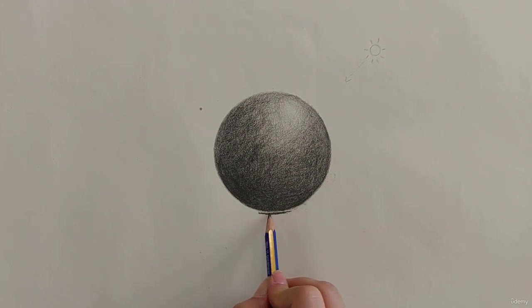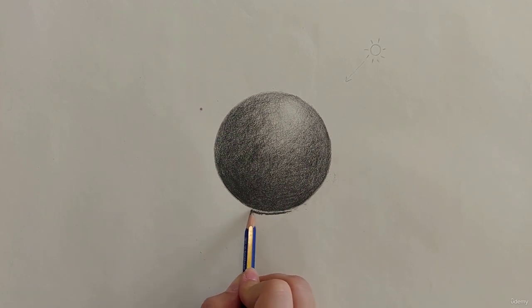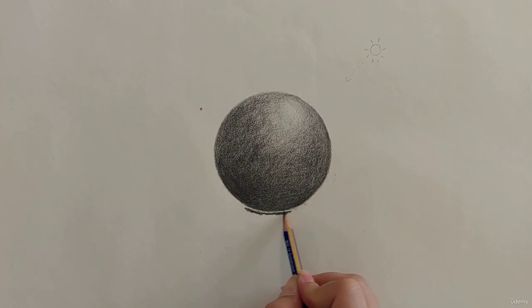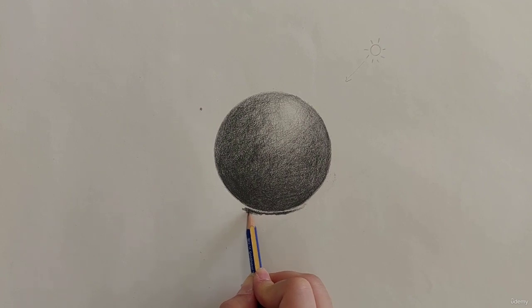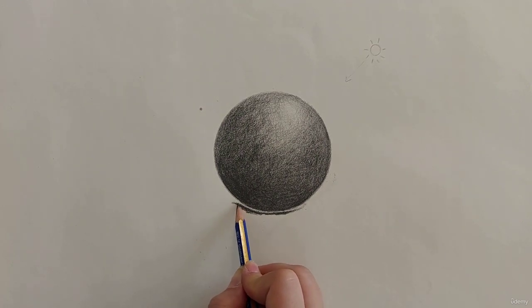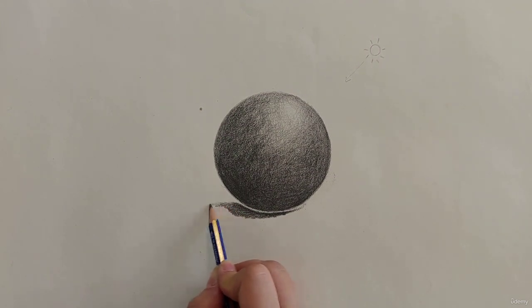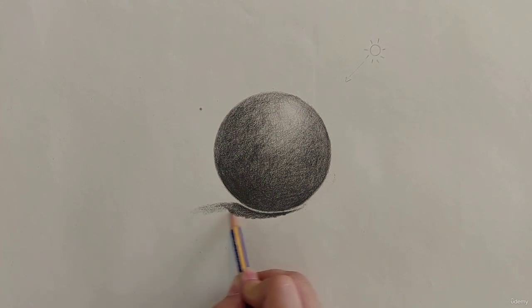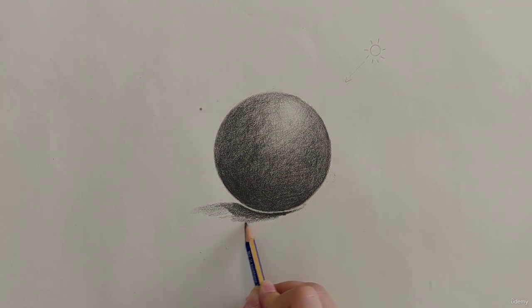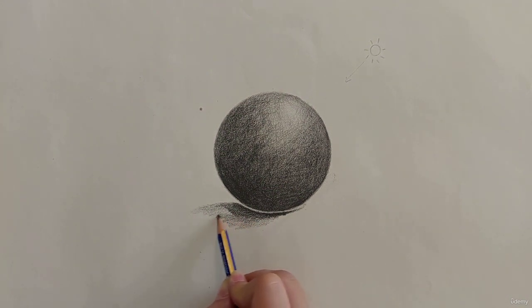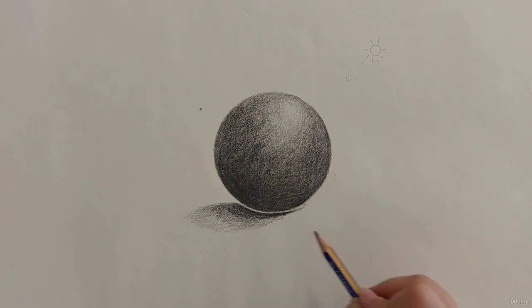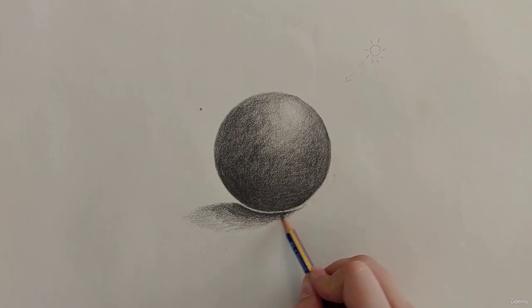And now, from the bottom of our work, with 1 millimeter distance, I create another shade, and I'll continue it as the shadow of my circle. It gets really dark from the beginning, but as I come out, I fade it into lighter colors. This would be the shadow of this object. Just like that. It's very easy.